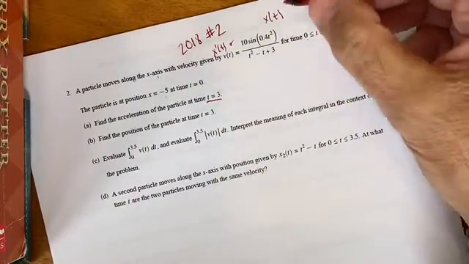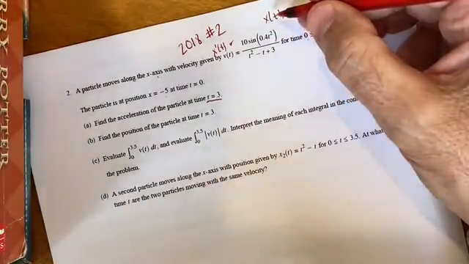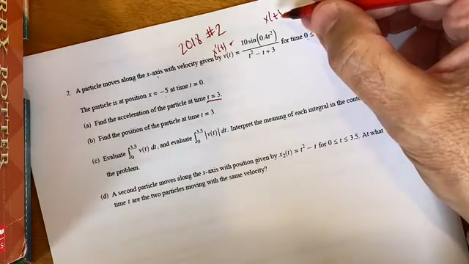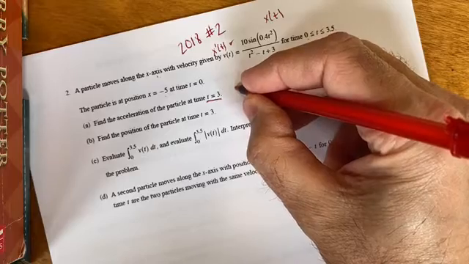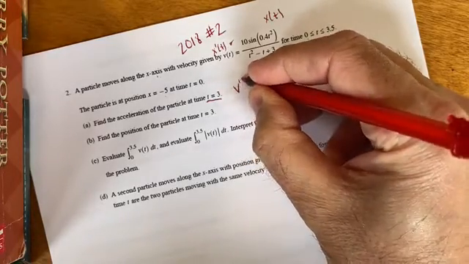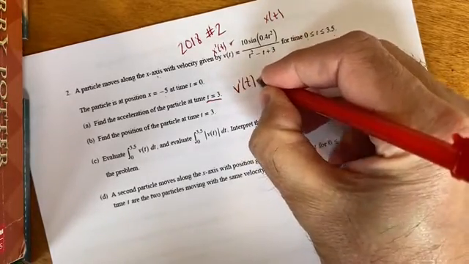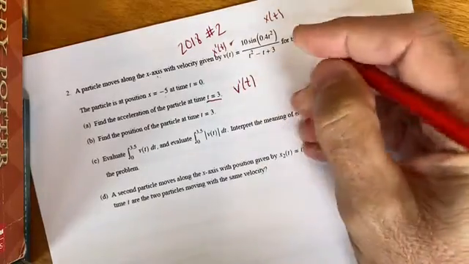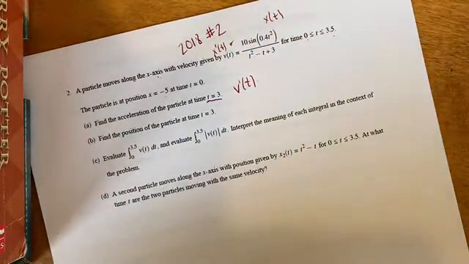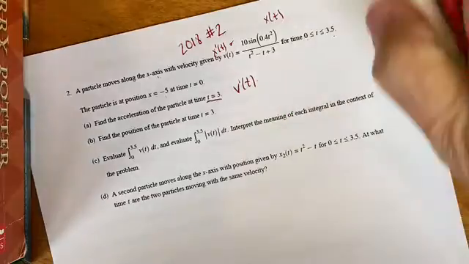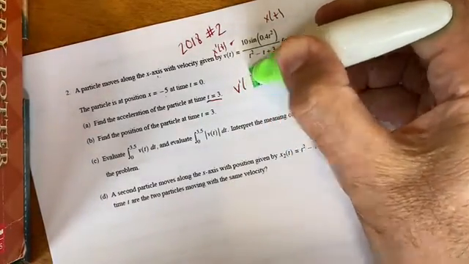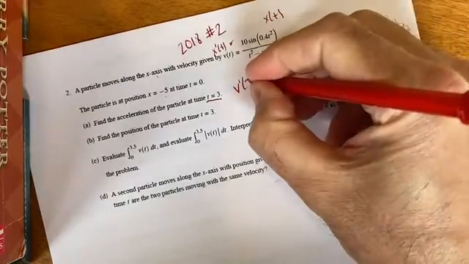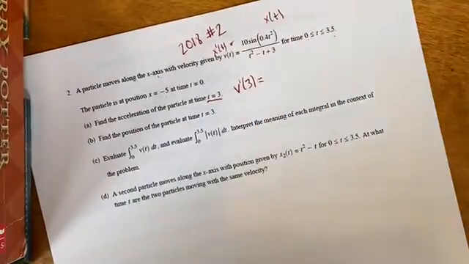In this sense, number 2 is a calculator problem. So for the acceleration, the only work you have to show is v prime of t, v prime of 3, is then the answer.